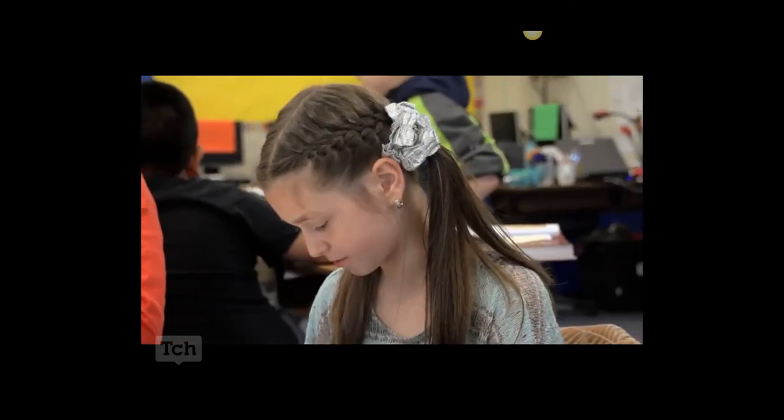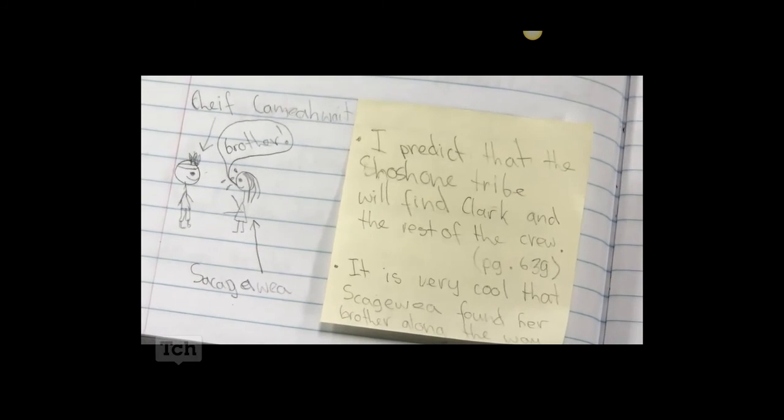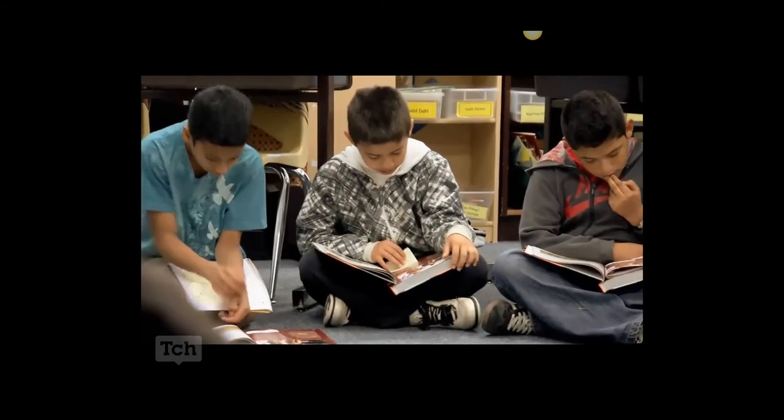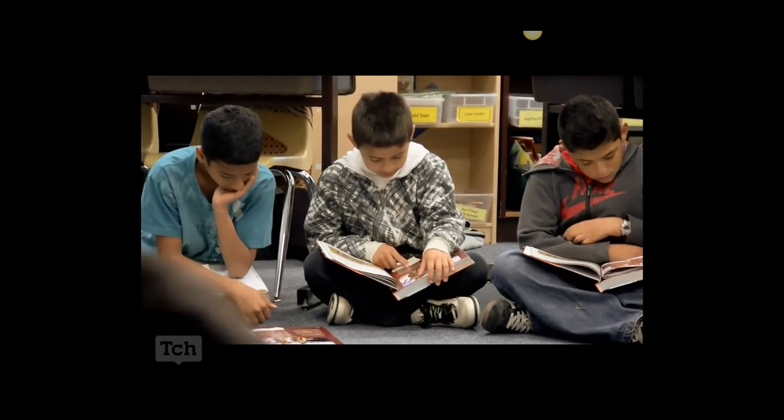On page 639, I predicted that the Shoshone tribe will try to find Clark and the rest of the crew, and my prediction became true. My favorite thing about the Post-its is that it honors their thinking and it helps them to remember what it is that stood out to them. I said that the cross of discovery had.